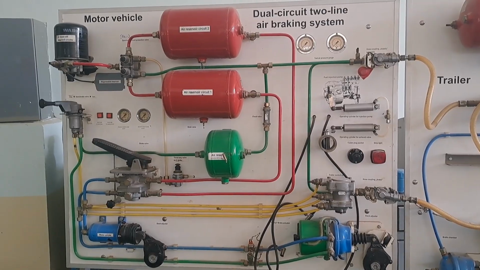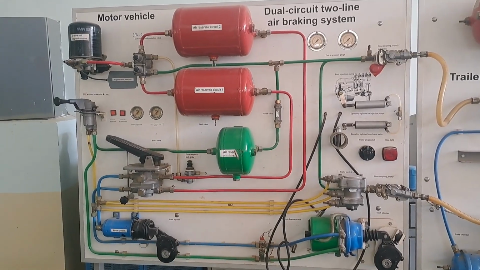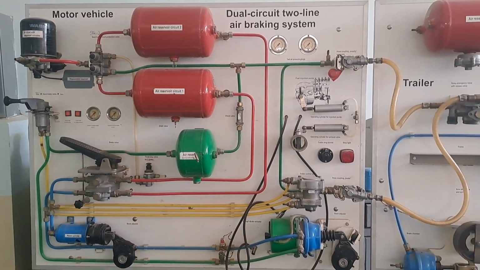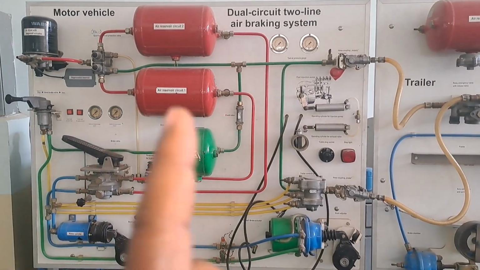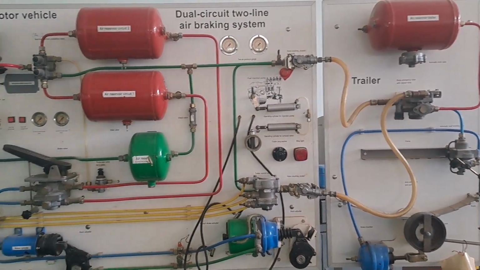In this video we are going to have a look at the principle of operation of an air brake system. Right here we have the components of the air brake system laid out, including the tractor brake system. This is the tractor brake system, and right here we have the trailer brake system.